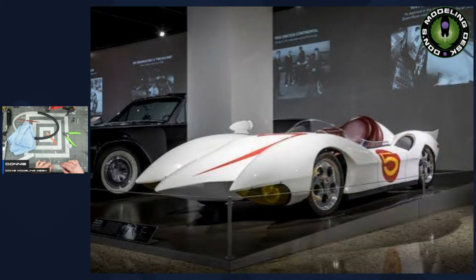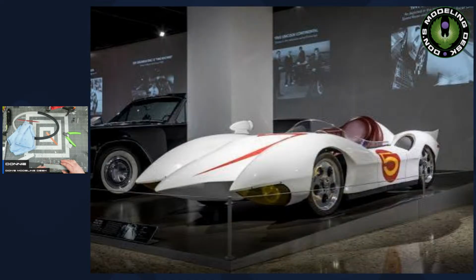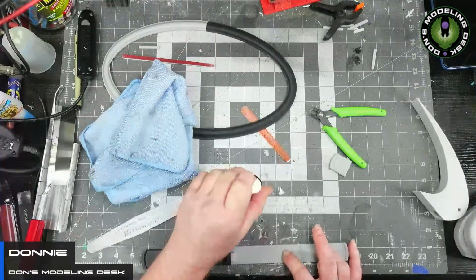And the answer is the Mach 5. The Mach 5 Speed Racer. Yeah, the rims give it away. To me anyway. Oh no, the rims are a giveaway. That's not good for some of the other ones. Well, if you look at the Mach 5 wheels, they're kind of unique. They got those circles. Usually they're not circles like that. Yeah, Mach 5. All right, that was an easy one.